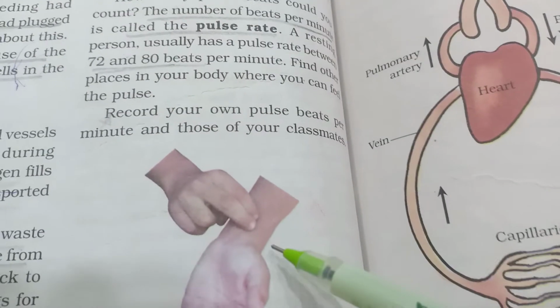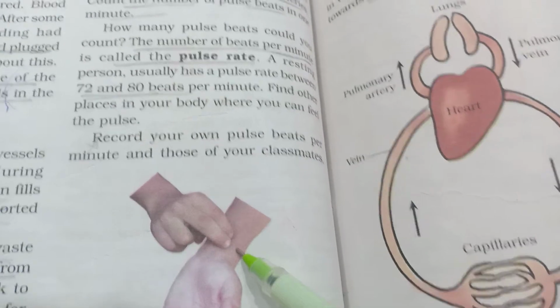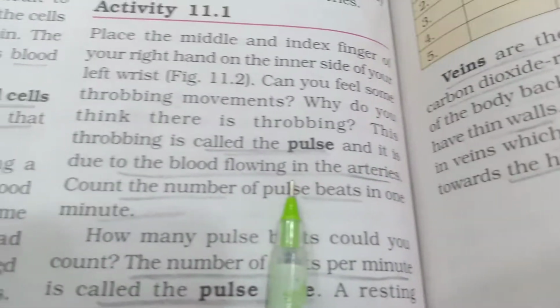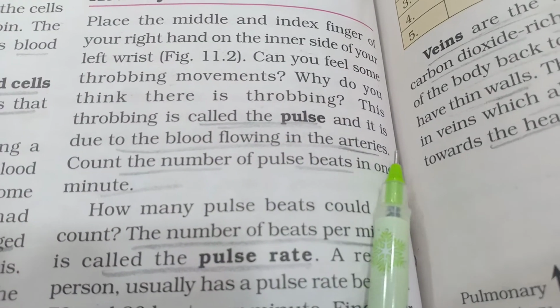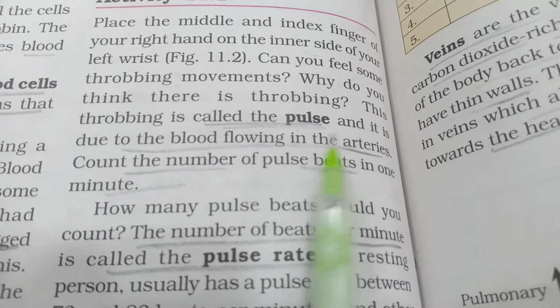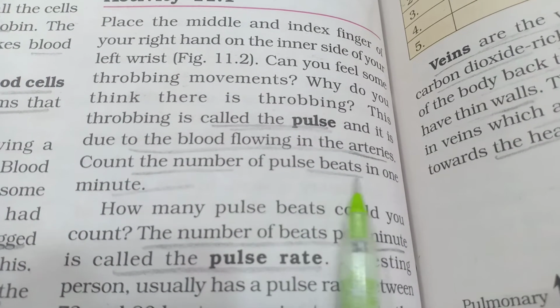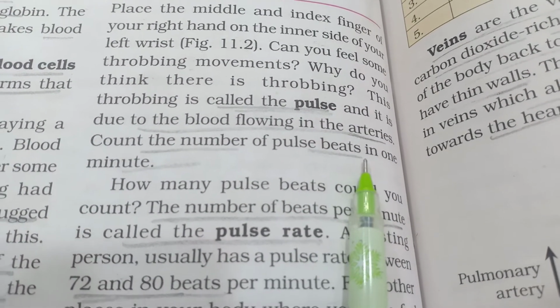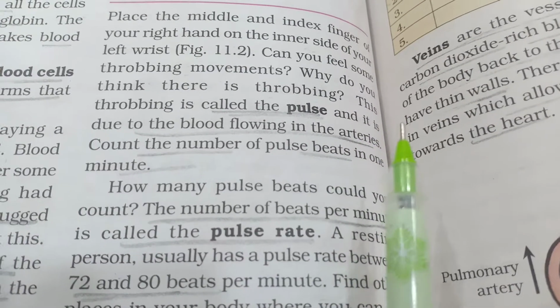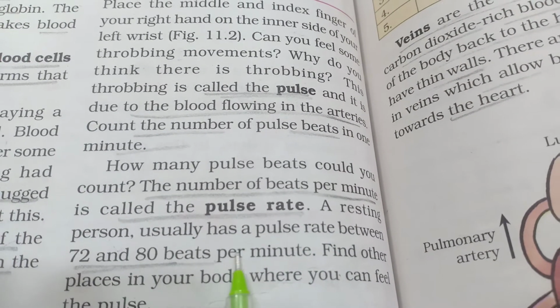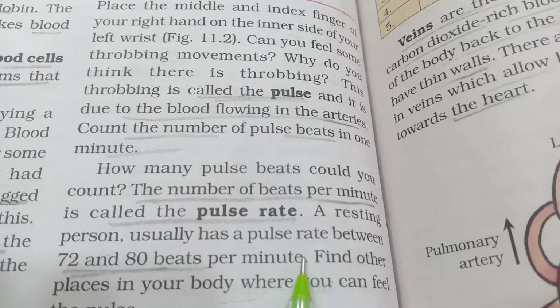Can you see this image? The doctor is checking the pulse of the person. The pulse is due to the blood flowing in the arteries, and you can actually count the number of pulse beats in 1 minute. Generally the pulse beat ranges from 72 to 80 beats per minute in a healthy person.